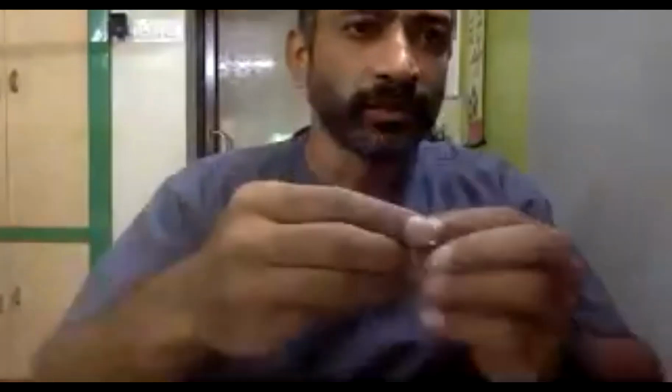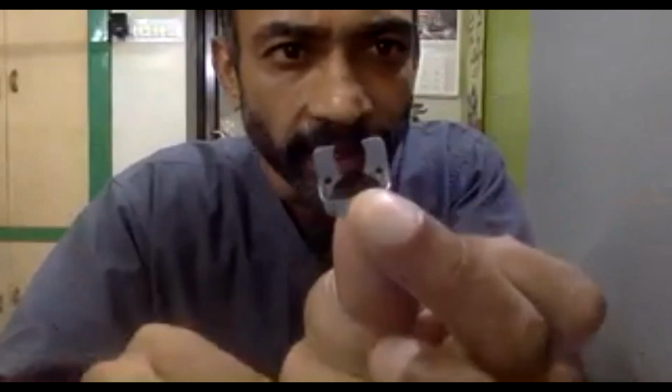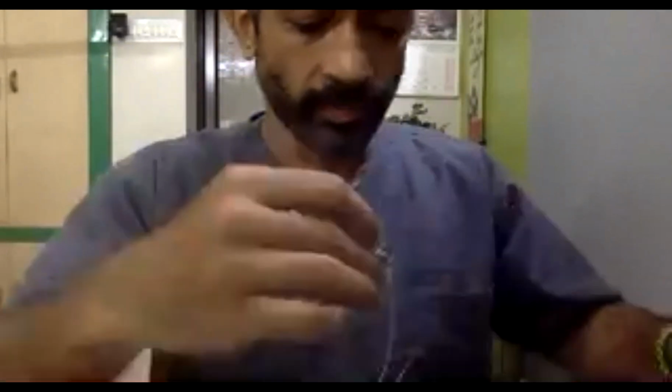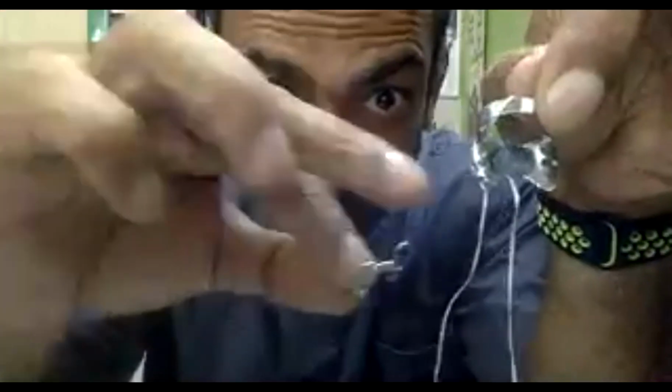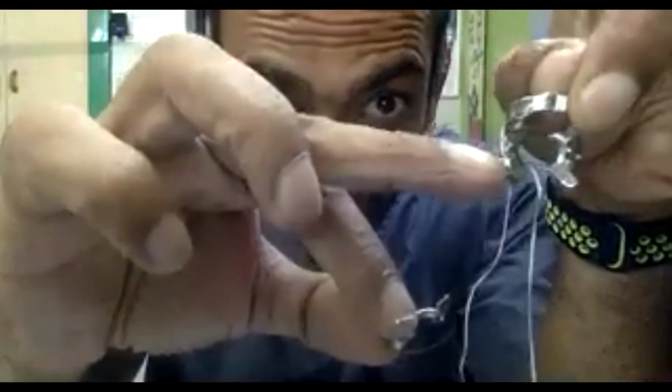All right, so what I have here is a wingless clamp as opposed to what I have here earlier. Now, if you see this and this comparatively, this is a wingless clamp. This is a winged clamp. It has these little winged extensions. This is a wingless clamp. Now, how do we use a wingless clamp?